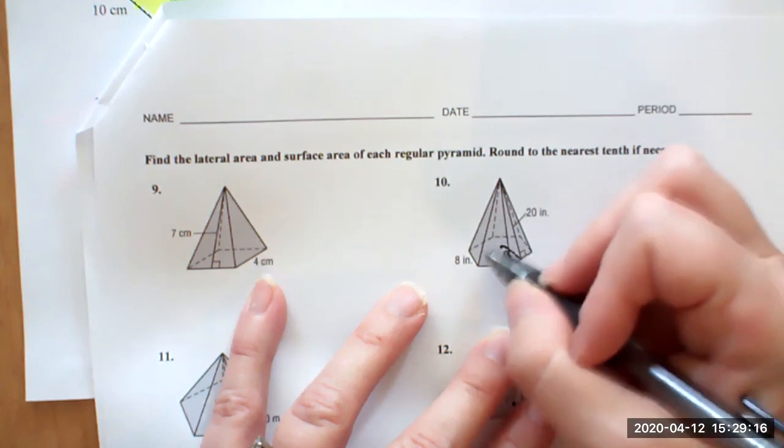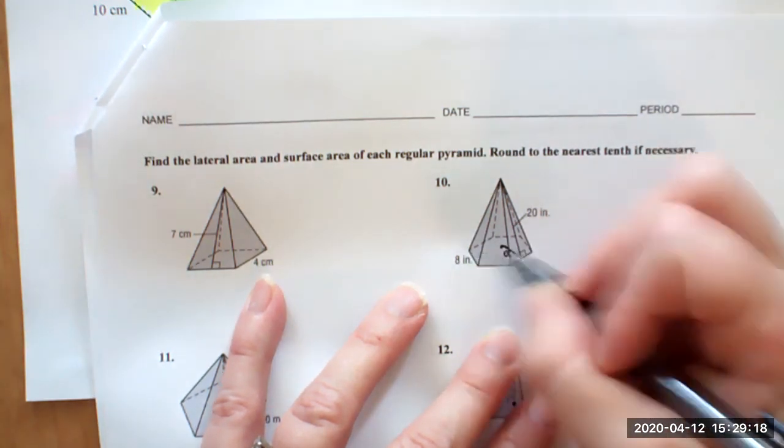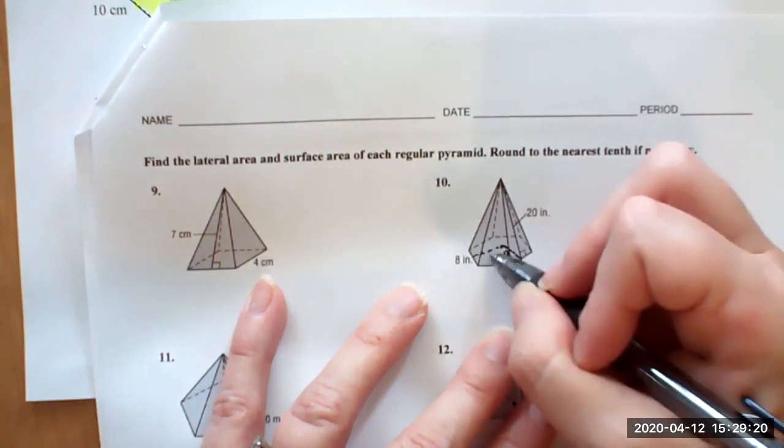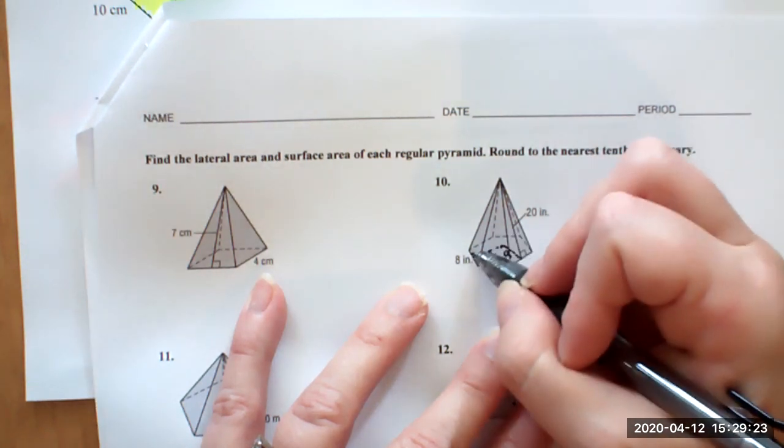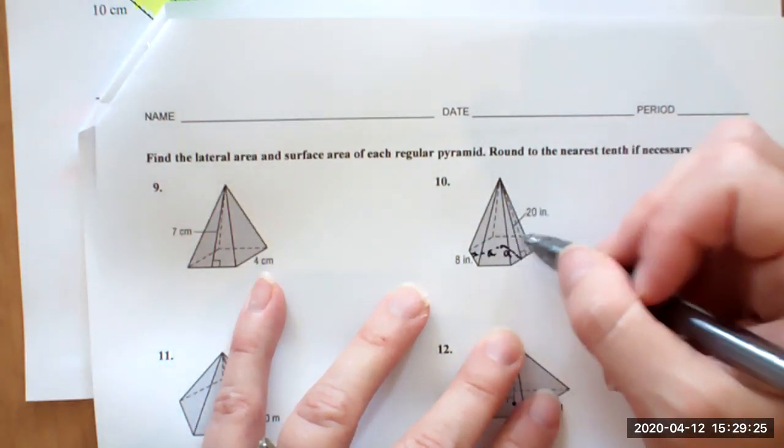I could also draw that right here. This side is 8, and this is the apothem right here as well. So keep that in mind: you're actually going to have to calculate the apothem.